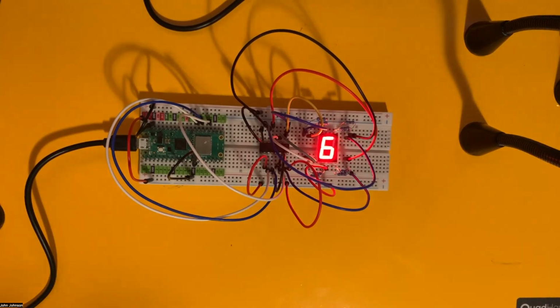That's our 7-segment display. I hope you enjoyed this. Feel free to play around with it. You can go into that list and change around your things there. So have fun with that. But yeah, that's our project.